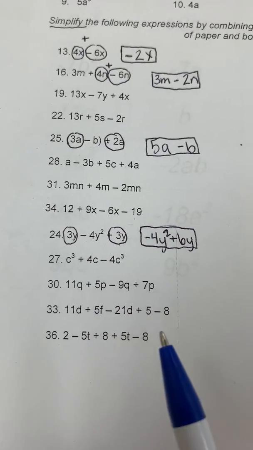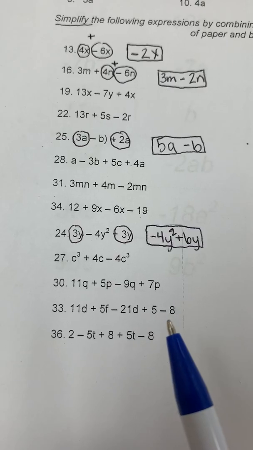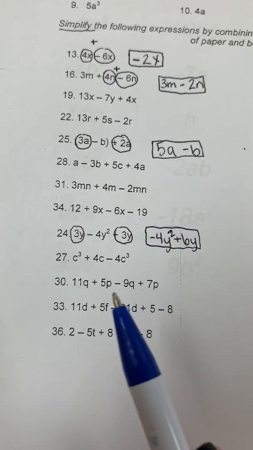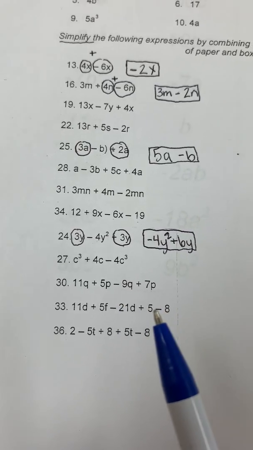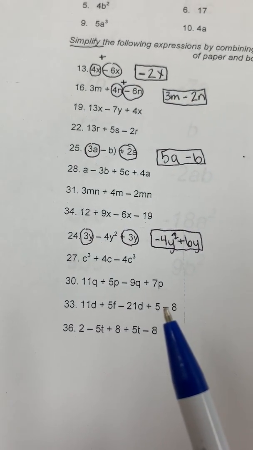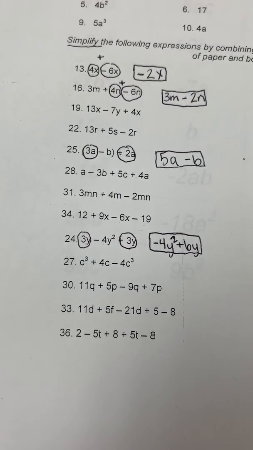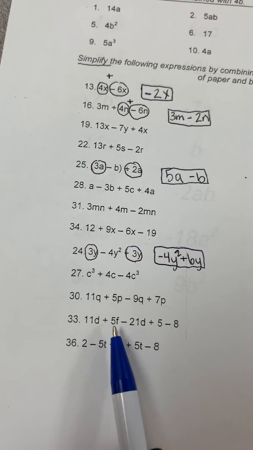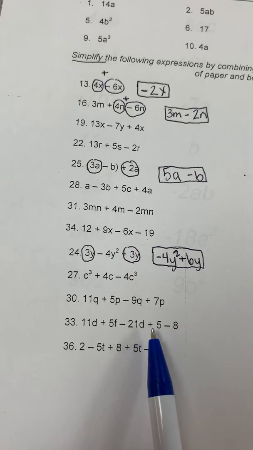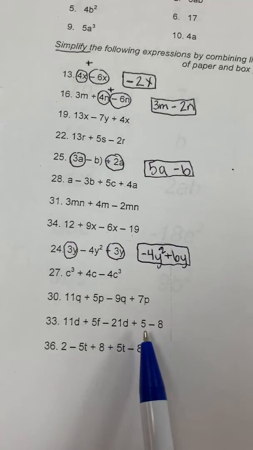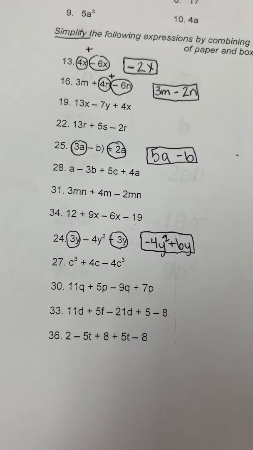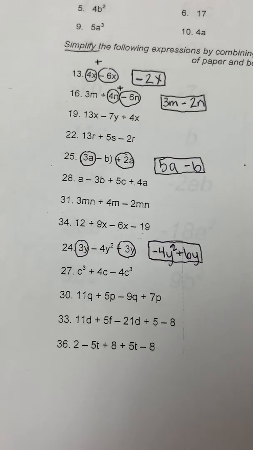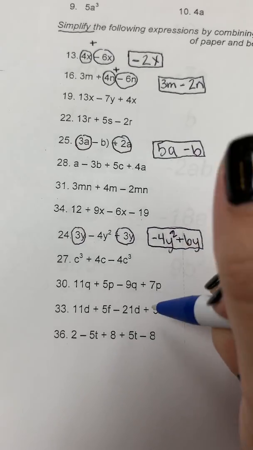We'll go down here and do 33 together, and then I'm gonna let you do the rest on your own. So if you wanna pause the video and solve 27 and 30 right now, you can, or you can solve this one with me and then go back and solve the rest on your own. So in this problem, I have 11D, 5F, negative 21D, 5, and negative 8. These two numbers right here don't have variables, so we call them constants. So we can add those together because they're just regular numbers, and we know how to add regular numbers together.